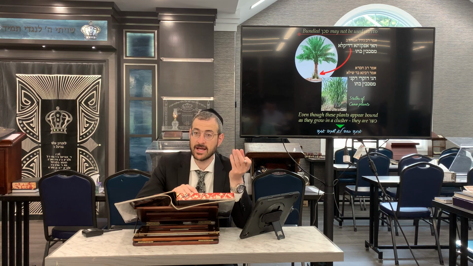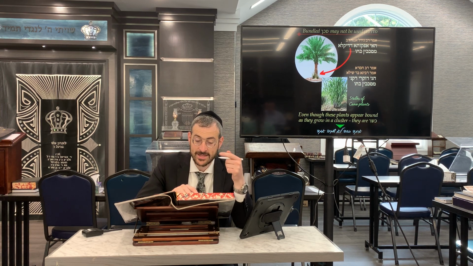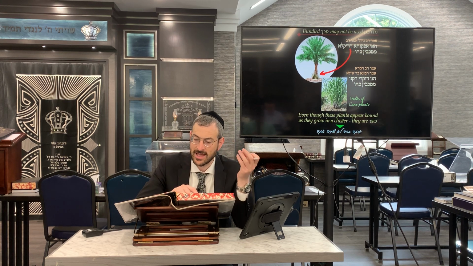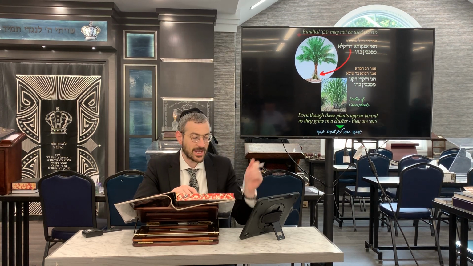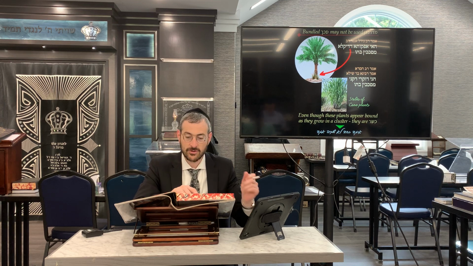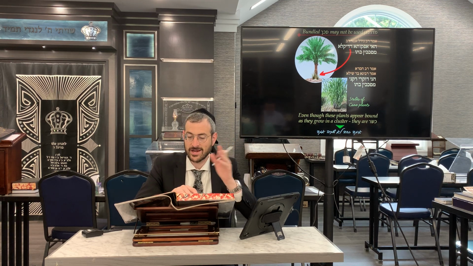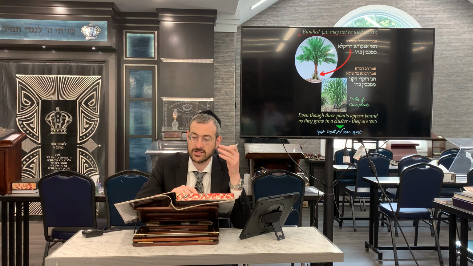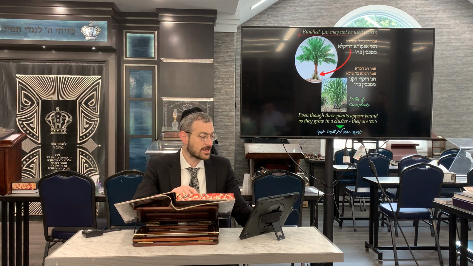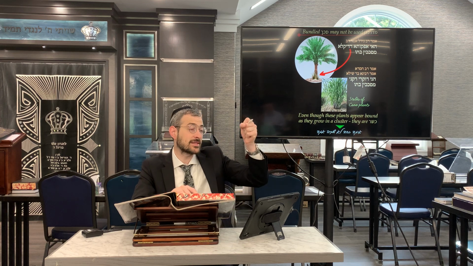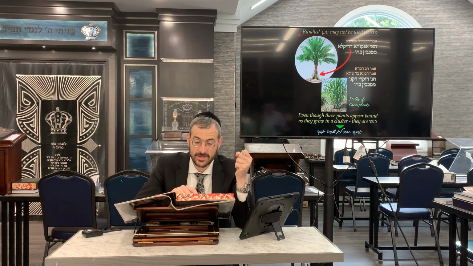it's connected, it's bundled from the bottom, but then a person goes ahead and bundles the branches from the top, because he wants them to lay down, because they spread out as the picture illustrates. Although they're connected on the bottom, they spread out in different directions, and it doesn't really close up the holes of the schach. So the person now is taking this kusa de dikla and tying it together on the top.